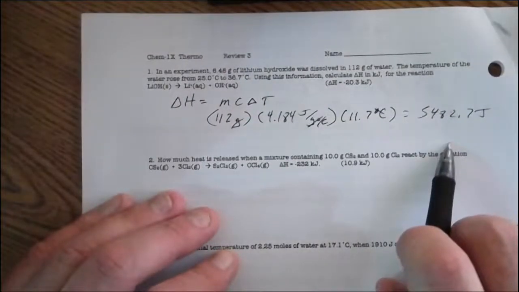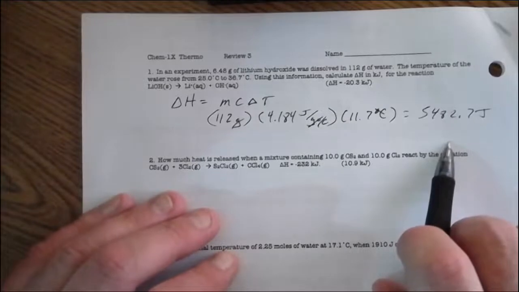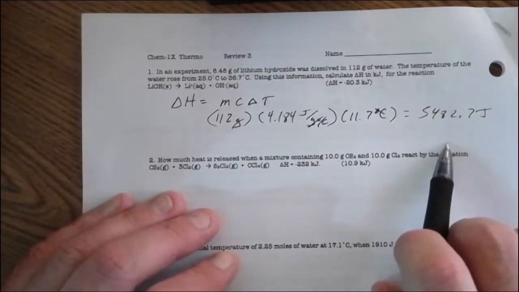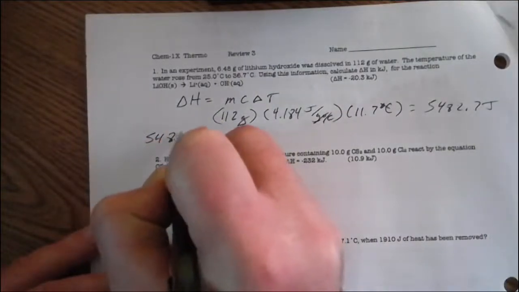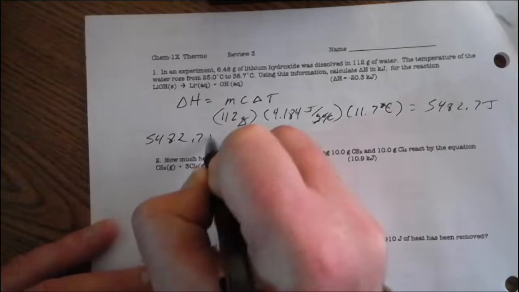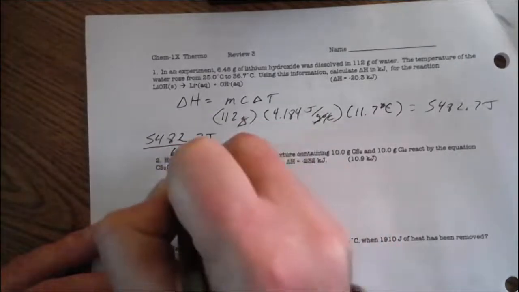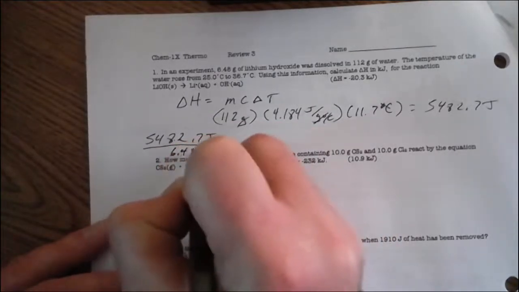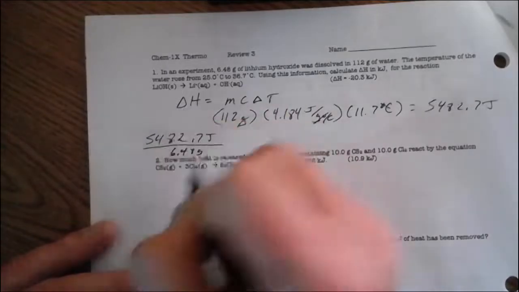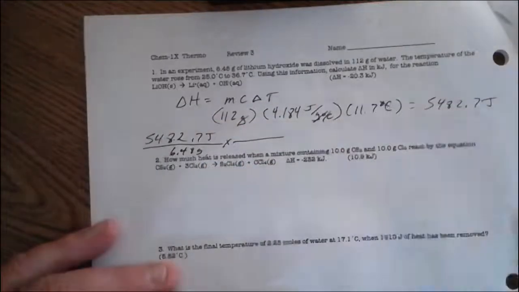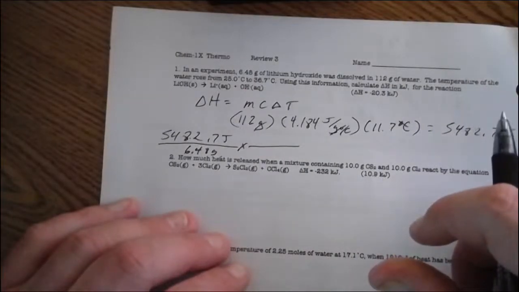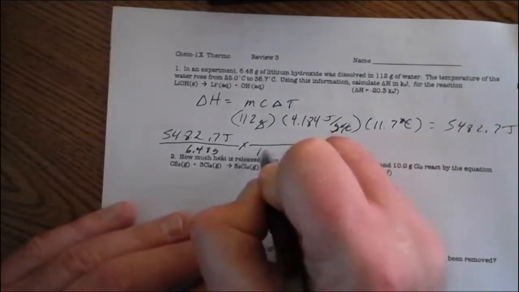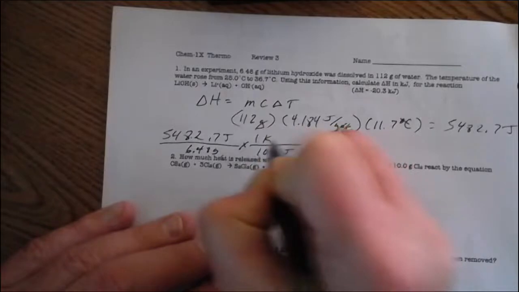So again, usually when we have delta H, it's in kilojoules per mole, right? So we want to do just like we did in the laboratory. I tried to stress this a lot. We're going to start with that many joules, and we're going to put it over 6.48 grams of lithium hydroxide. What do you want to convert first? What's the easy one? Joules. Every 1,000 joules is 1 kilojoule.